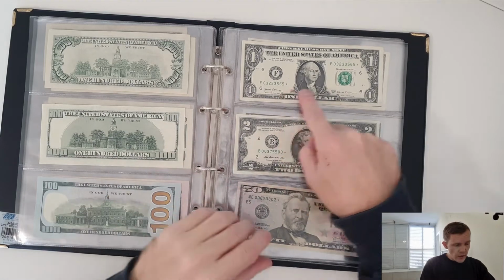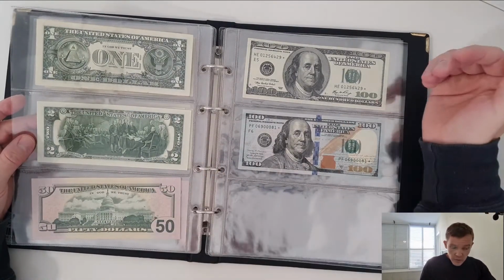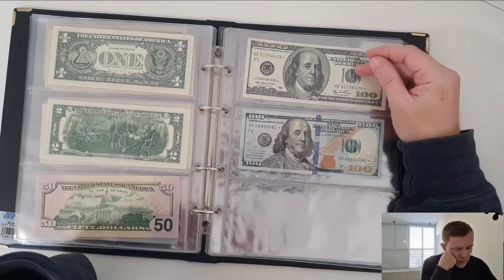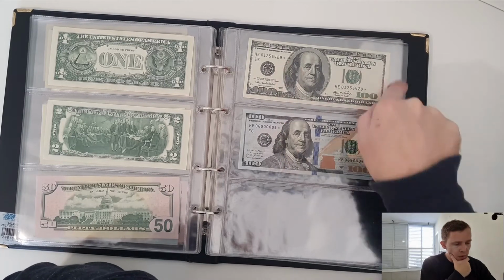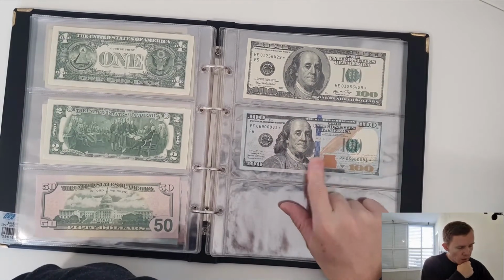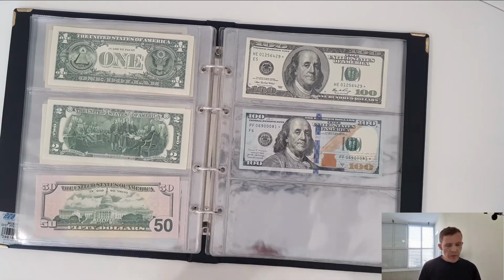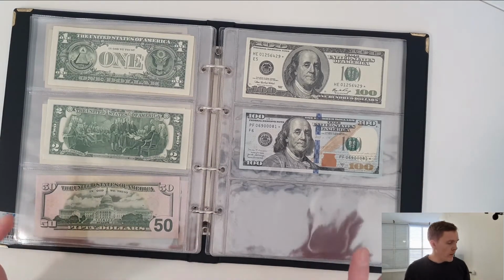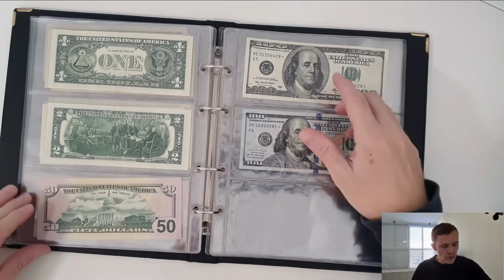This is the only difference. And also from a previous series, 2006, I have a star note of $100, and a $100 of the latest series. People always look for them; I sold a lot of banknotes like star notes because people search for them.